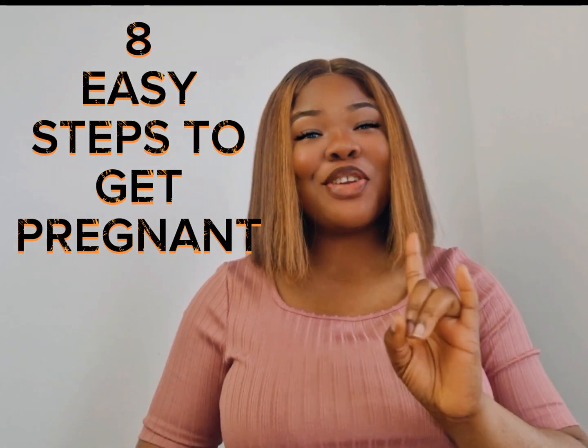Steps to get pregnant. Number one, know your cycle length. Your cycle length is the time it takes for you to get your period from one cycle to another. So let's take an example. You got your period April 8th and you got another period on the 5th of May. You're going to count from the 8th of April to the 4th of May to give you a cycle length.